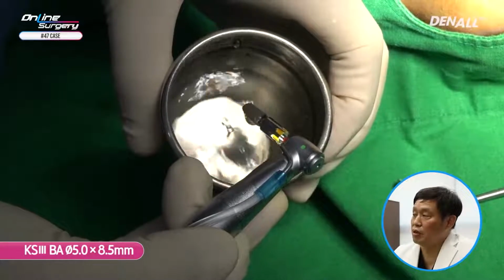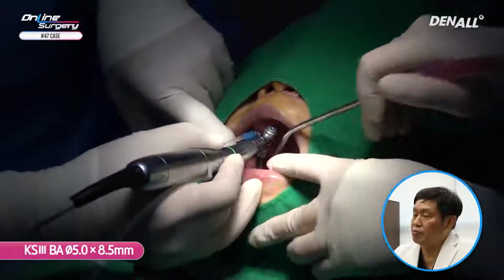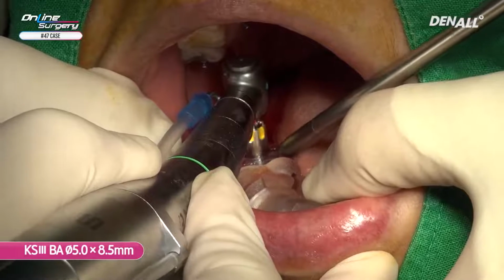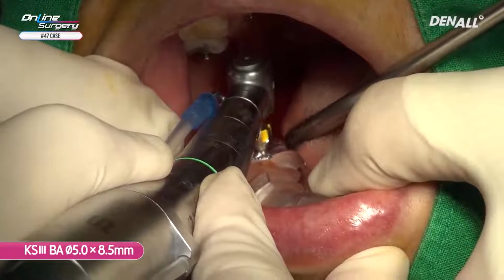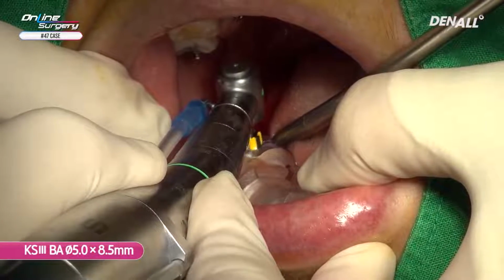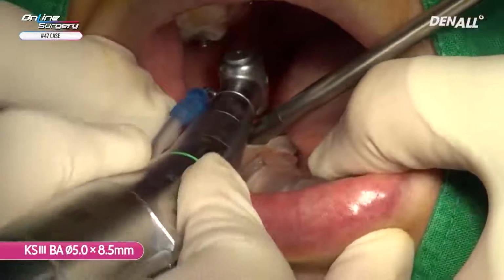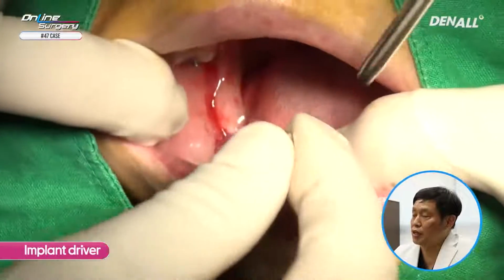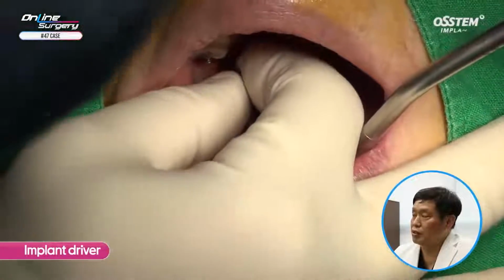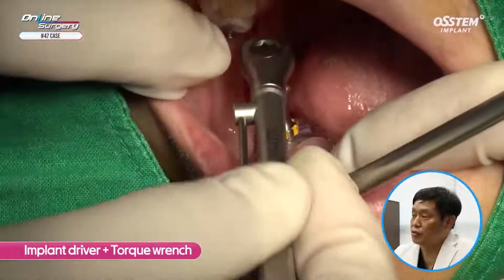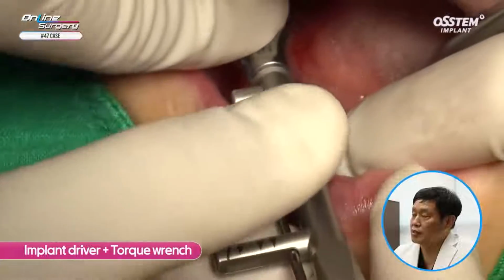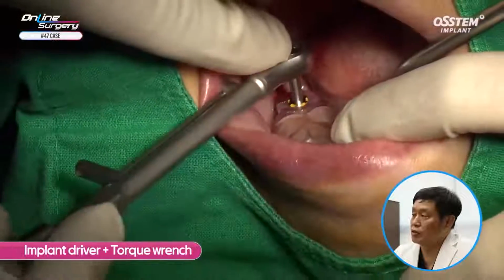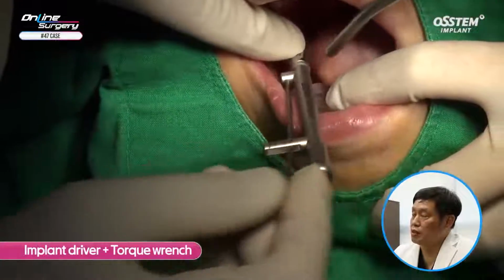The KS3BA surface is used. This is a hydrophilic surface. You need to irrigate it sufficiently using saline. And now I'm going to position the implant. Using the engine, I've placed it approximately 80%, and then using the implant driver, a torque wrench is used to get the final position. I am finding the slot, and to the desired depth, I am positioning the implant.